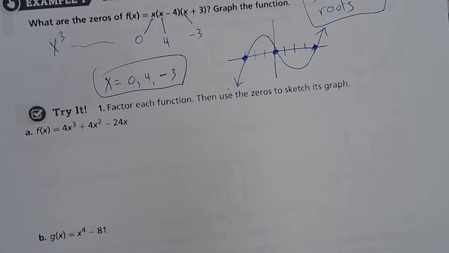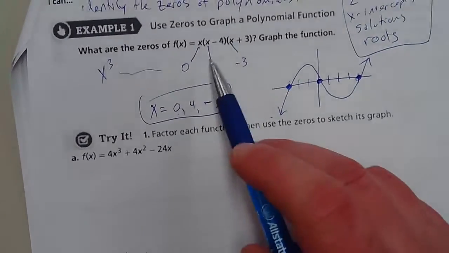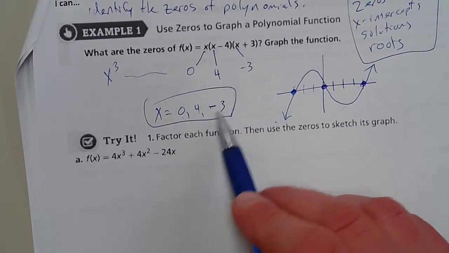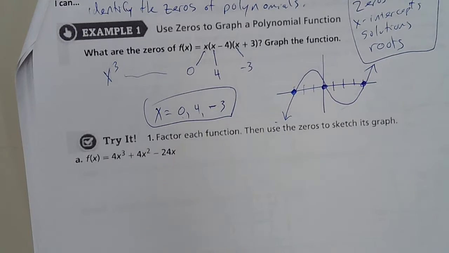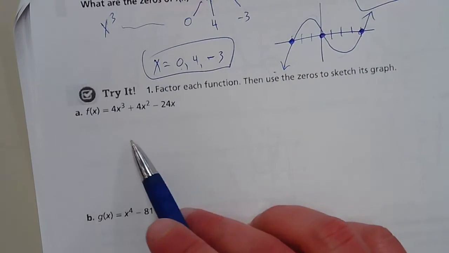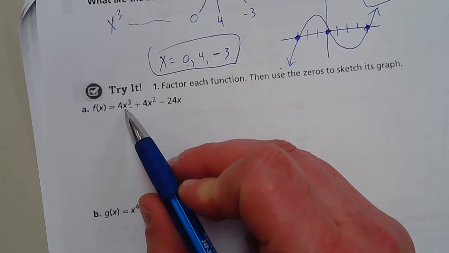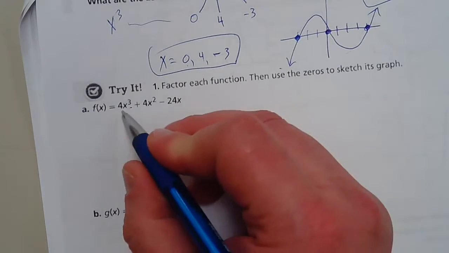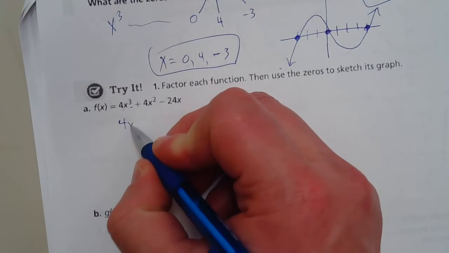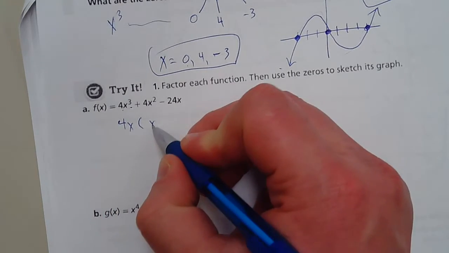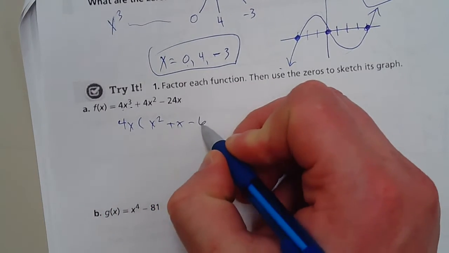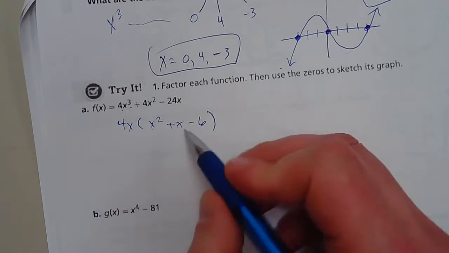All right, so here's the big idea today: if you can get something into factored form, the zeros are really easy to identify using that zero product property. So right here it says, factor the function, and then use the zeros to sketch the graph. All right, so what do we have here? We can pull a 4x out of everything as a GCF. That's going to leave us with x squared plus x minus 6. And then we need to factor this.